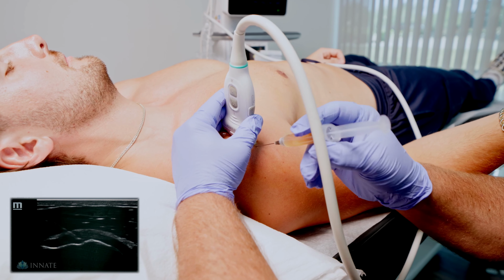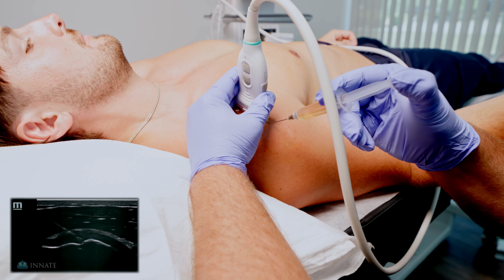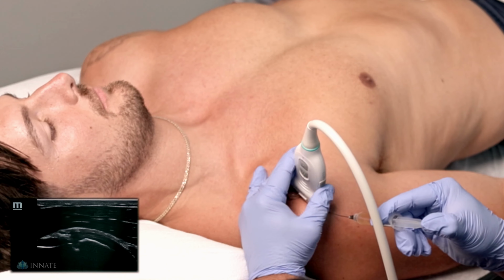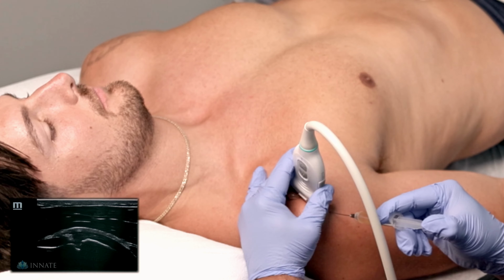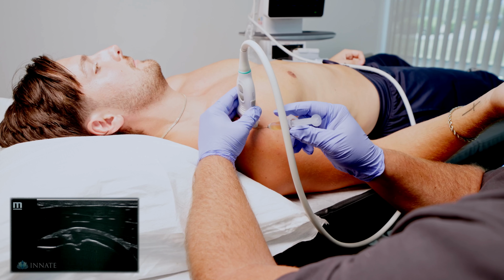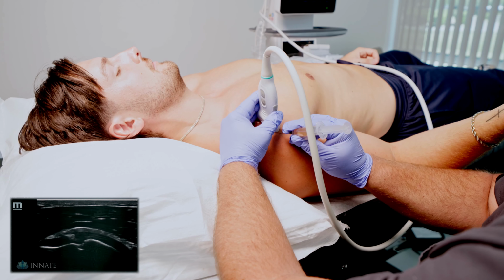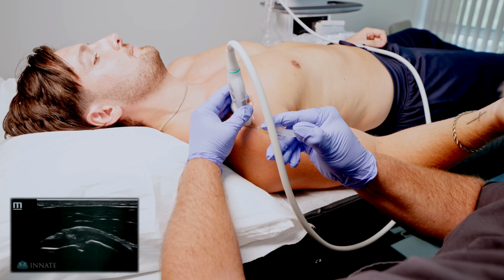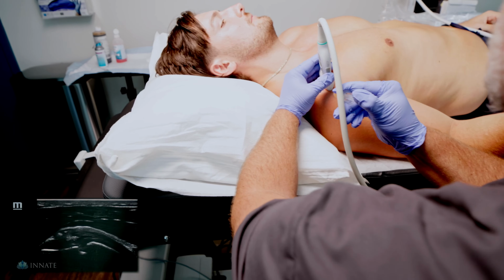And there, the needle's right at that area, that focal area of the cortex, where you have that disruption. We're going to do a little bit of a fenestration. And making a little bit of contact with the cortex here. Stimulate that little bit of additional healing. You might feel a little bit of pressure here.